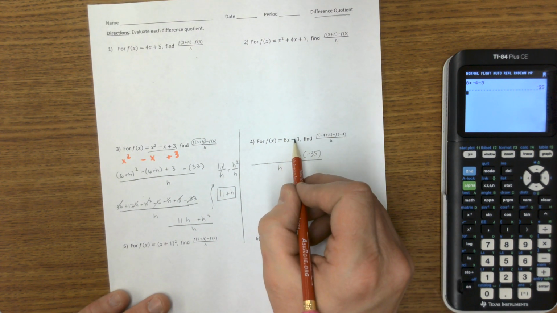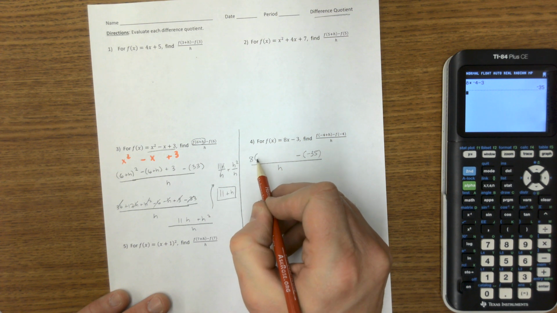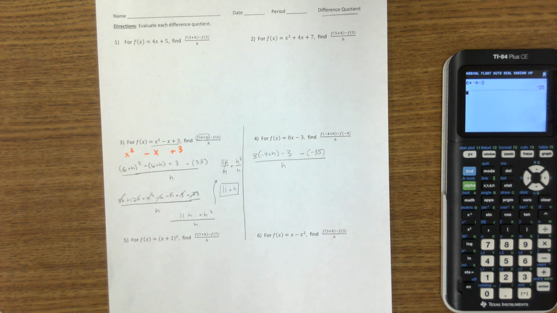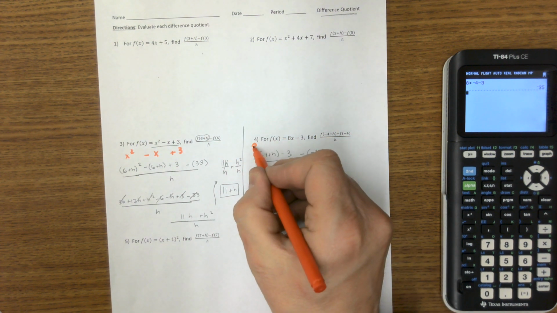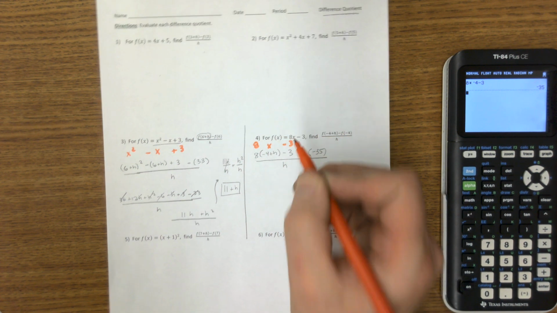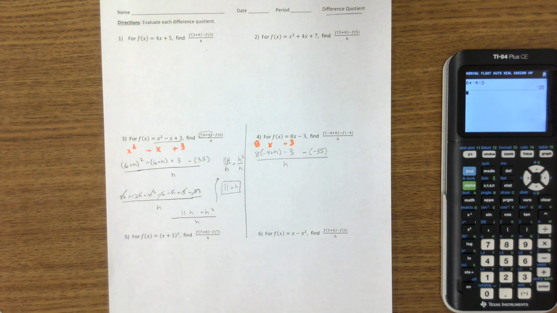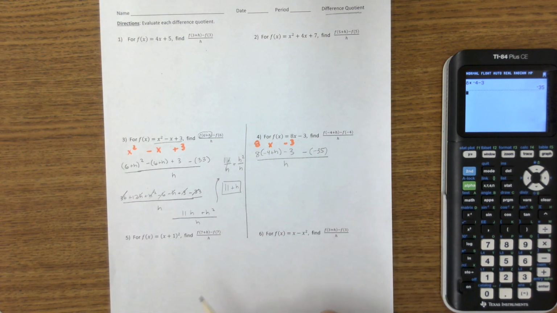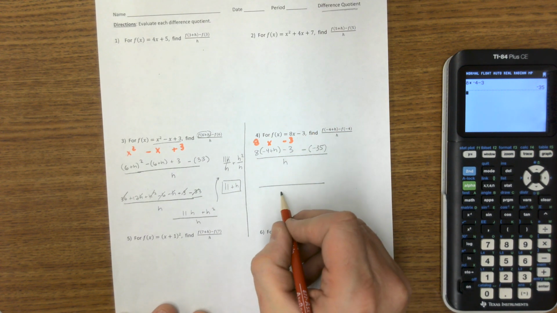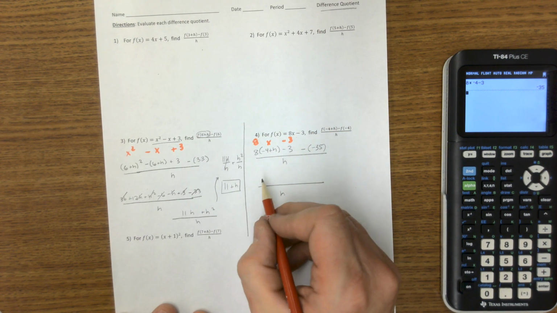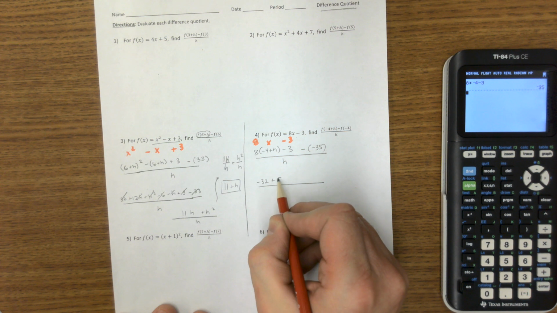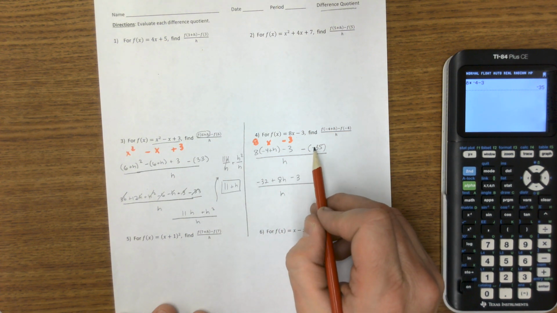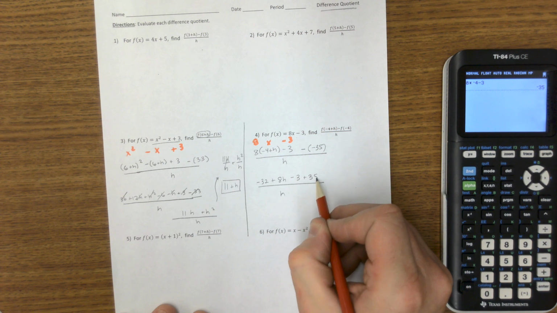All right, I have 8x minus 3, 8 times my new x, minus 3. And again, I'm going to write that for you. That's 8x minus 3. So there we go. 8 times x minus 3, x is that. Now it's just a matter of simplifying. 8 times negative 4 is negative 32. 8h minus 3. Now be careful here. Minus a minus is a positive.